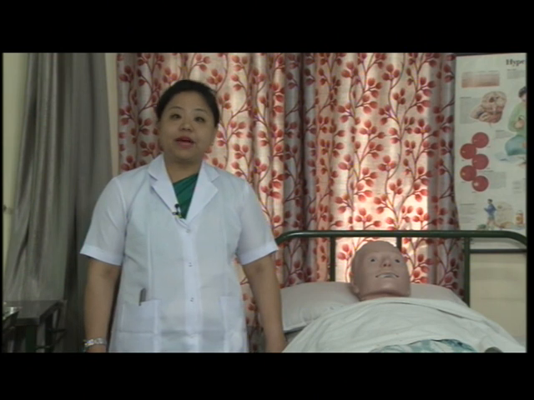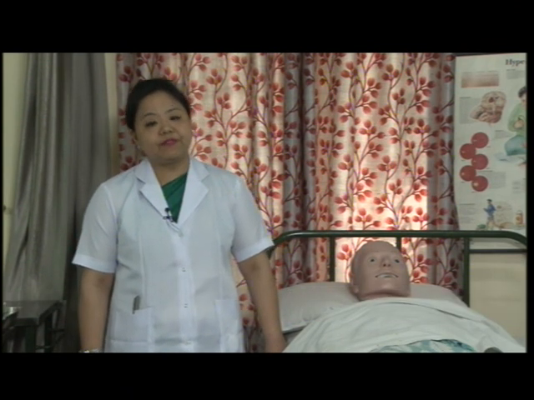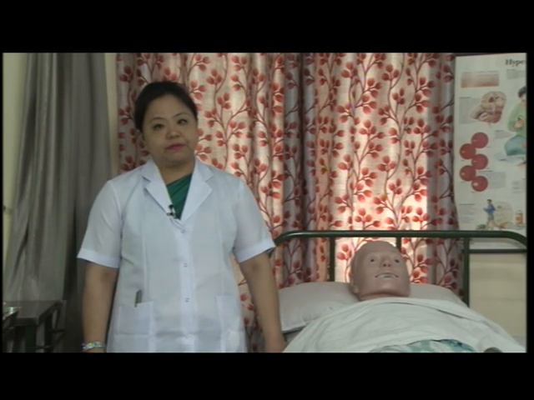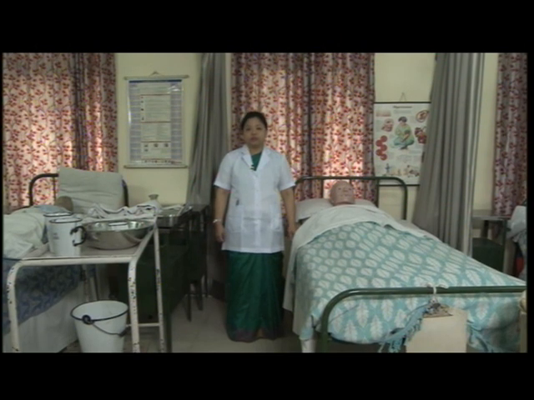Bed bath. Bed bath is a procedure given for those patients who are confined to the bed and those patients who are physically and mentally unable to do the self-care by themselves, and it is a bath which is given on the bed itself. The purpose for giving the bed bath, first is to clean the skin of the patient, to stimulate the circulation, to induce sleep, to promote health, to assess the pressure source, and to feel a sense of well-being. Next is the articles required for the bed bath.